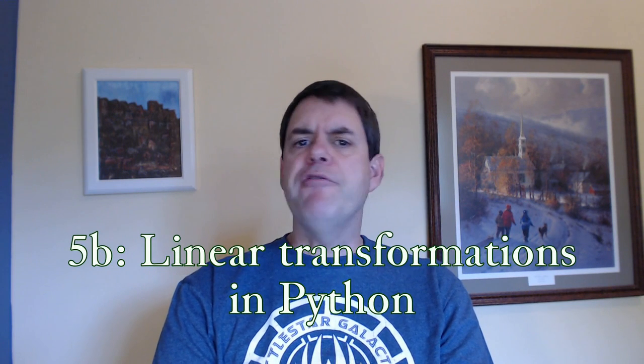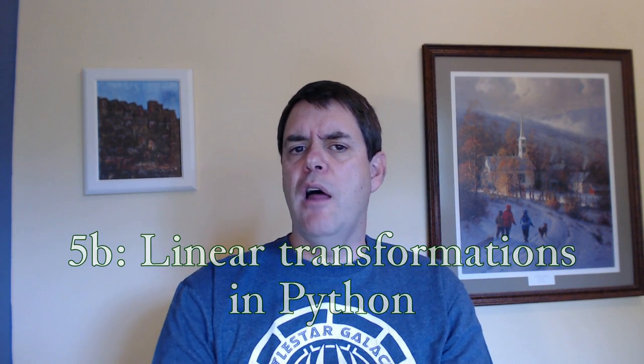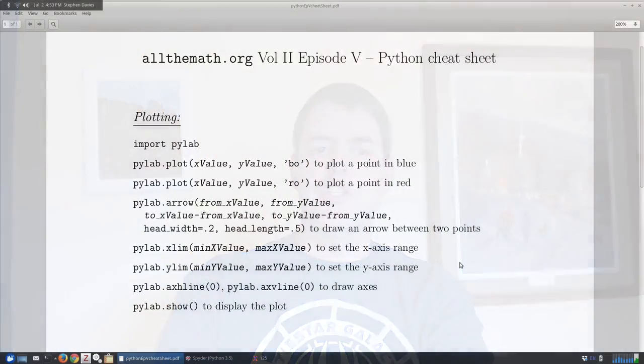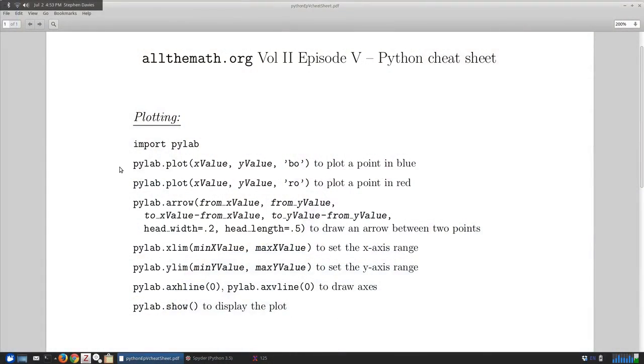All right, so let's see some linear transformations in action with Python. I'm just going to add a few little things to the toolbox this time because all we really need to do is some additional plotting things. So here's our little cheat sheet here. A lot of this we've seen before.